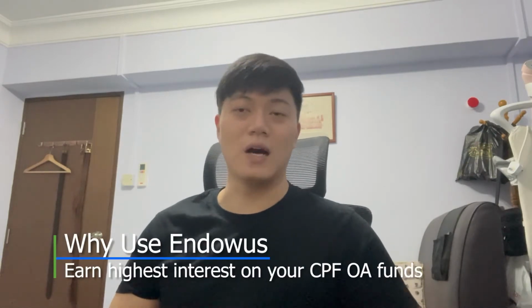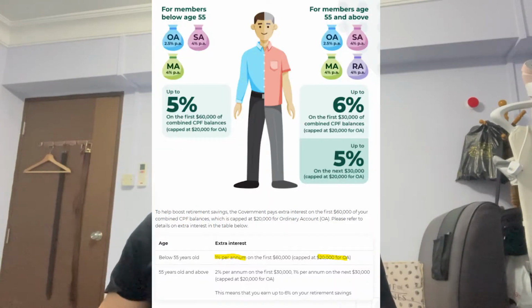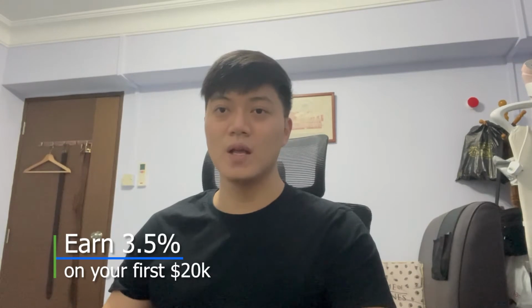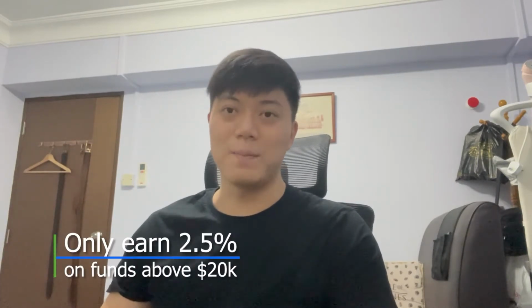The main benefit of investing your CPF OA is to potentially earn higher returns on your CPF Ordinary Account. If you do not know already, if you are below 55 years old, your CPF OA is earning 2.5% per annum, as you can see on the website here. There is additional interest for your CPF OA up to a 20k mark. That means for the first 20k, you are essentially earning 3.5%. Above and beyond 20k, that means $20,001 and above, those funds are earning at 2.5% per annum.